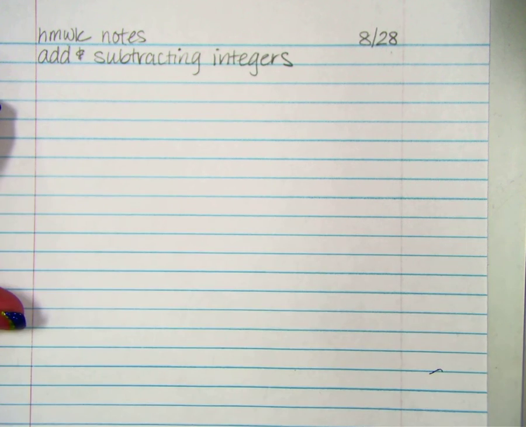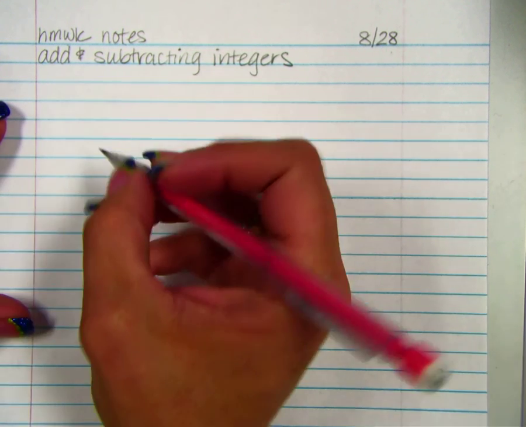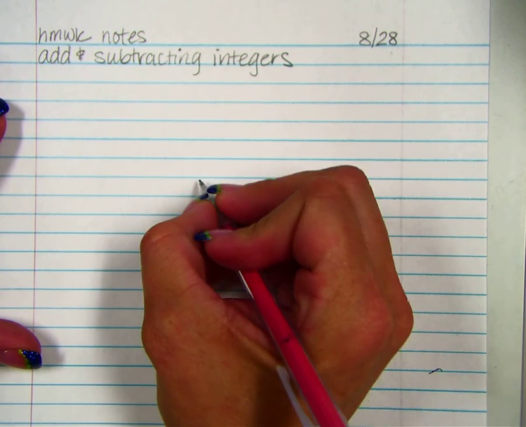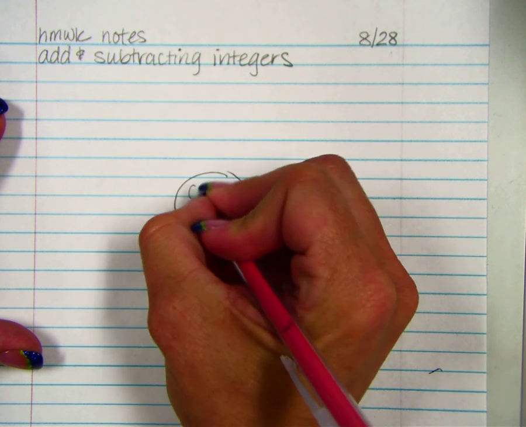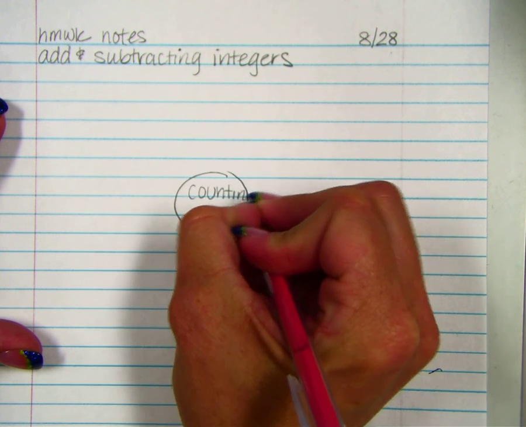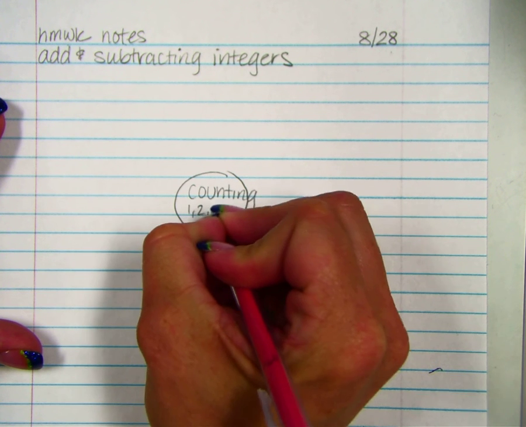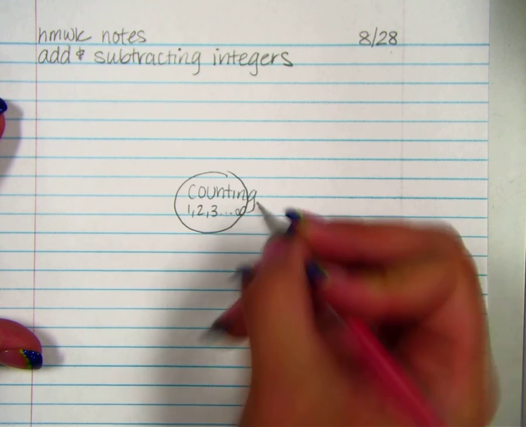Okay, so integers are basically just numbers. You have to know the real number system, so I want you to draw this little chart. You have counting numbers, and counting numbers are things like 1, 2, 3, 4, all the way up to positive infinity. They're numbers that we count with.